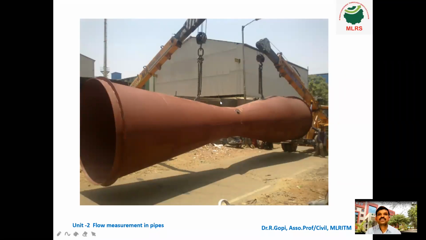Now you can see some practical Venturi meters. This is an industrial Venturi meter. See the size. This is the convergent cone, and this portion is the throat. From here to here, the length is the divergent.